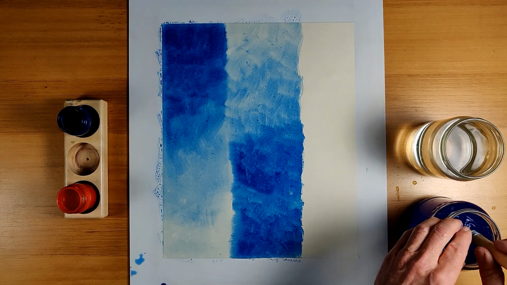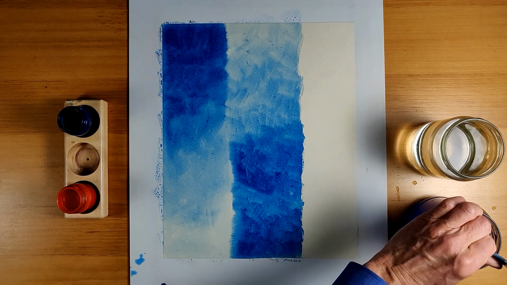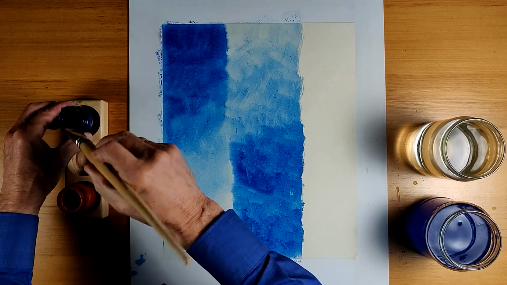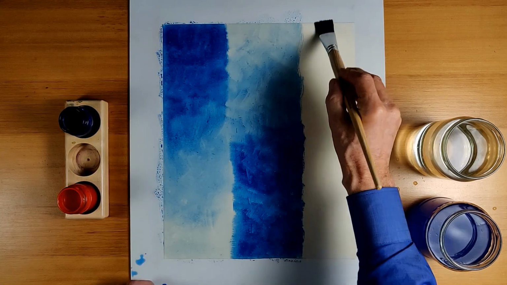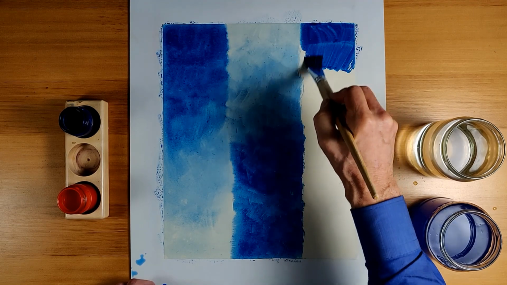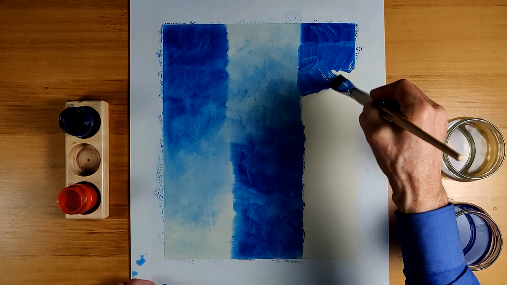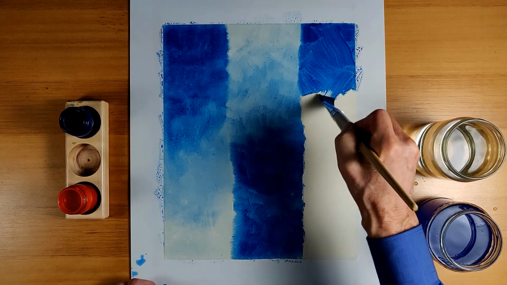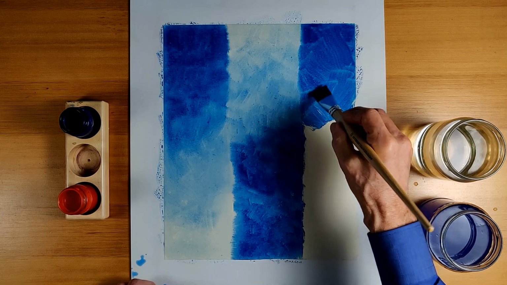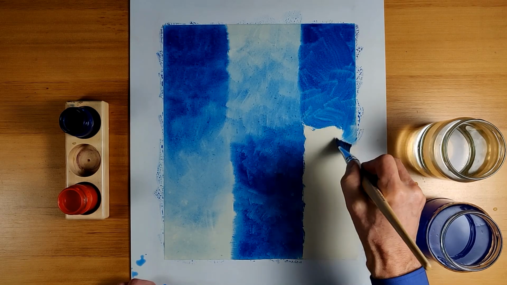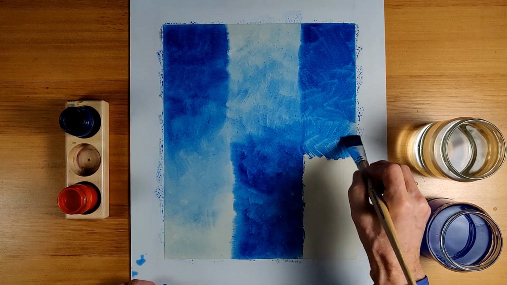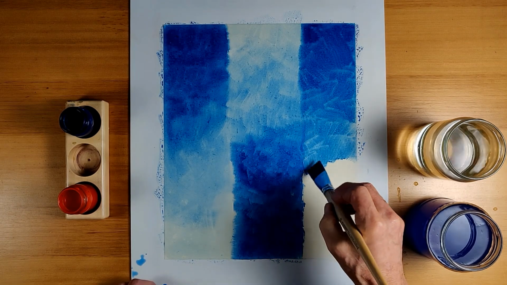So, and now we do the last way. We start with intensive color again. More and more lighter.